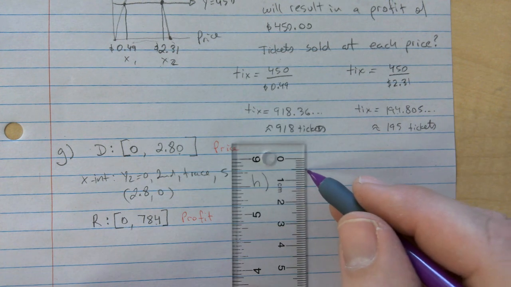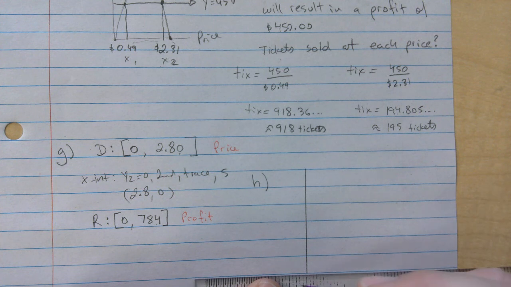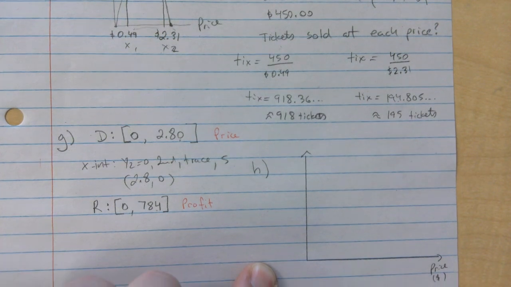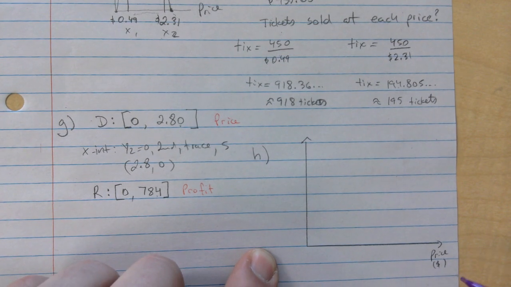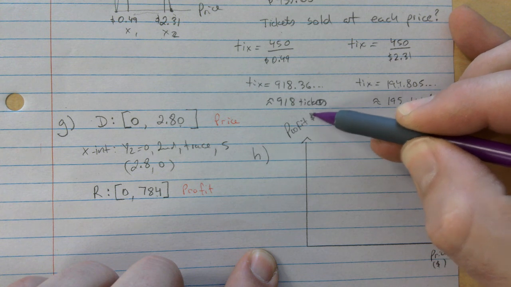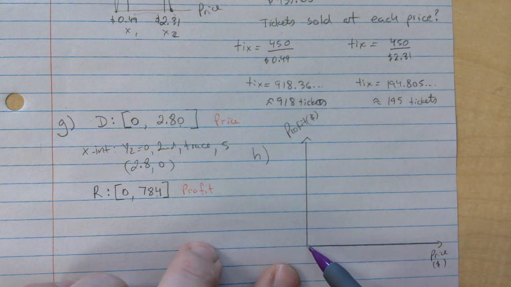So for my graph, I'm just gonna take some time here. And so this is price. Make sure you put a dollar sign there, right? Price in dollars. Both are in dollars in this case. We know we start at 0, 0.